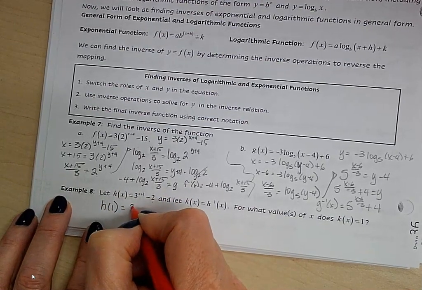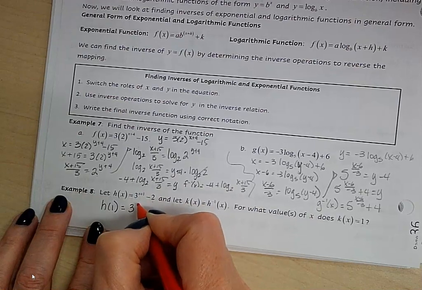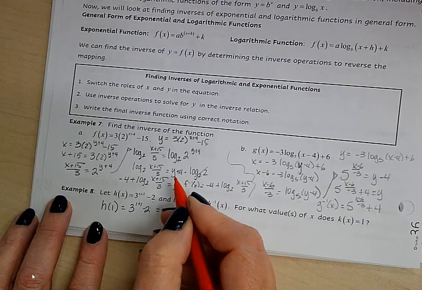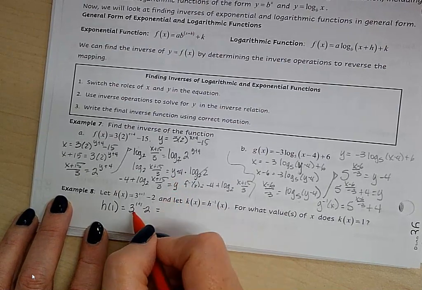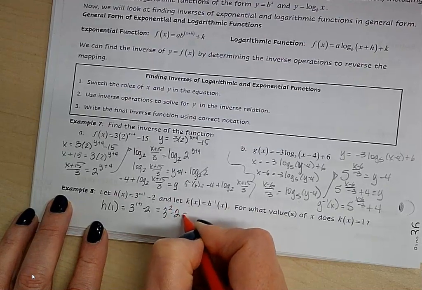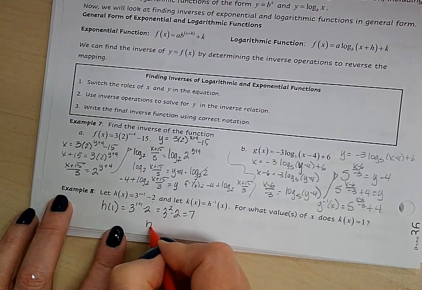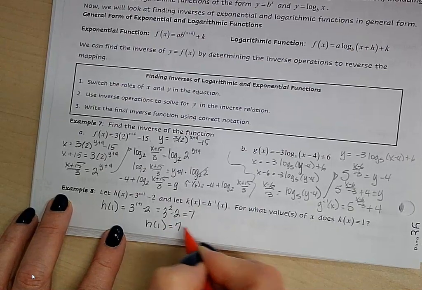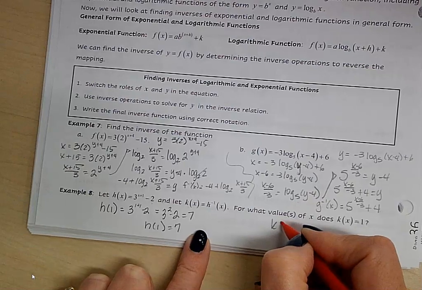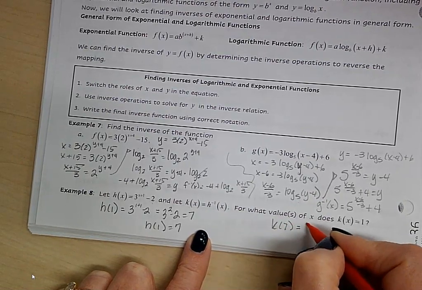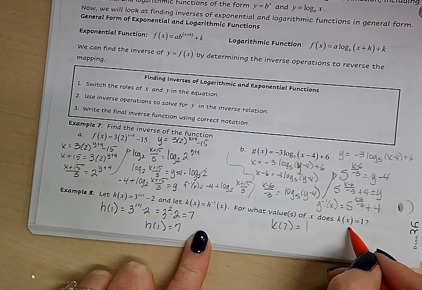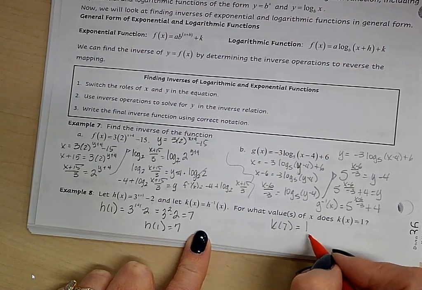So h of 1 is going to be 3 to the 1 plus 1 minus 2. So 3 squared, so h of 1 is 3 squared minus 2, which is 7. So if I know h of 1 is 7, well, if they're inverses, then k of 7 would have to equal 1. So I know that the x value that I'm looking for here is x equals 7.